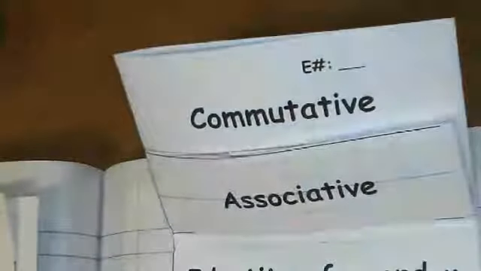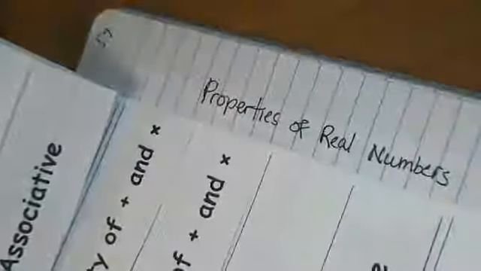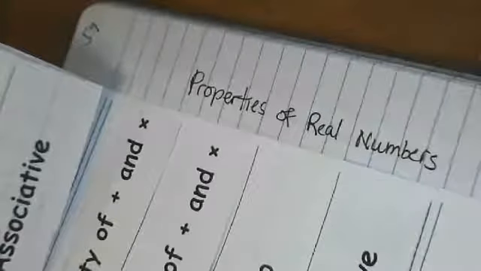Okay, so today we're going to be talking about properties, and this should be on page 59 in your notebook. And what I'm going to do is, so I know what this is, I'm just going to label it on my notebook. This is my properties of real numbers foldable. Okay. So basically, today is going to be talking about properties and knowing the difference between them.